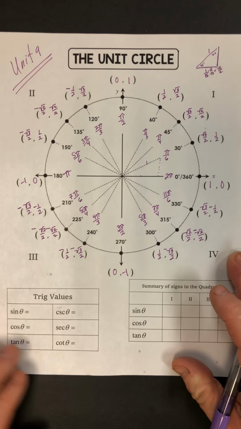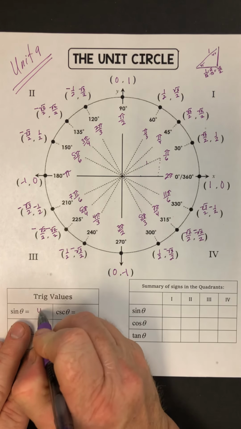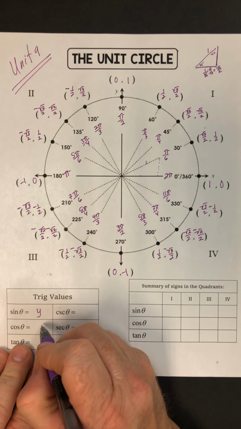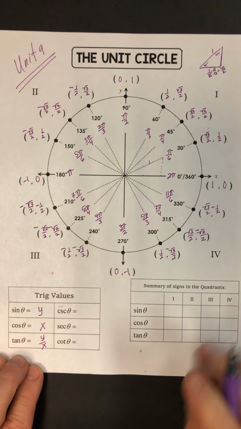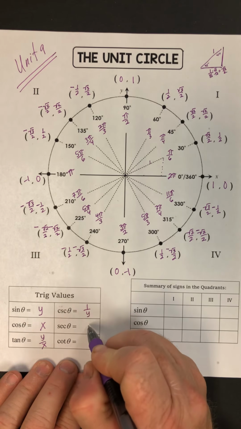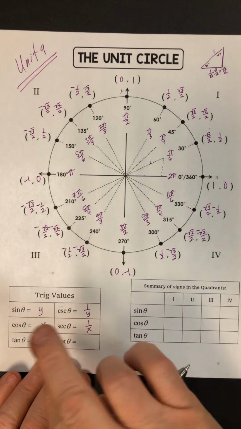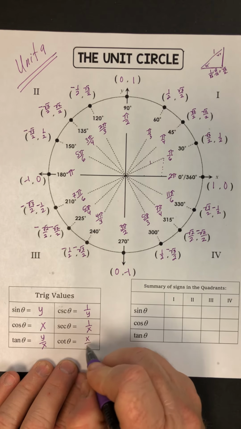Okay, so for the trig values, sine we know is the y value, cosine is the x value, tangent is y over x. So cosecant would be 1 over the y, secant 1 over the x, or just the sine flipped or the cosine flipped. Cotangent then would be x over y.